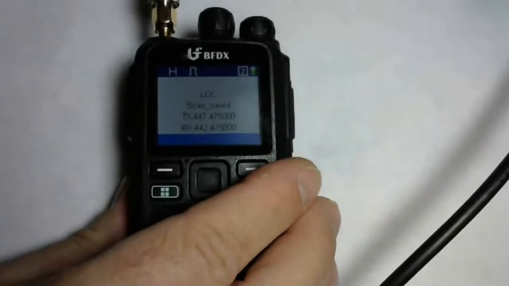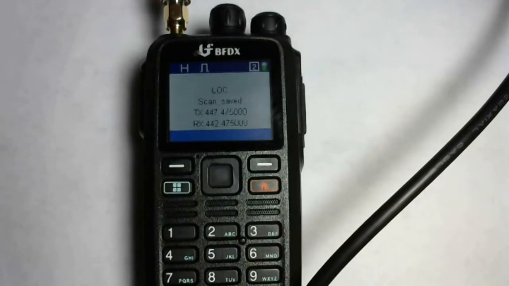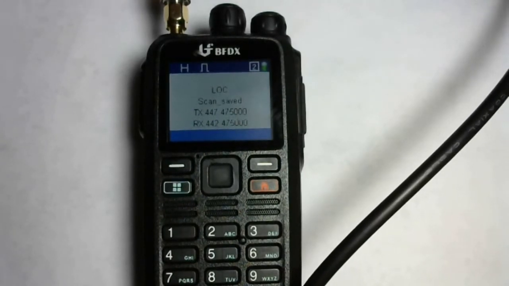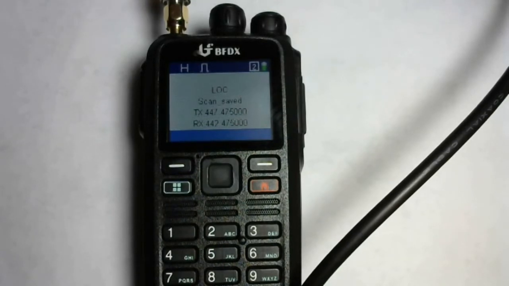Now, one caveat. I have noticed that if you try and save a private call rather than a group call, it will not save the information correctly.